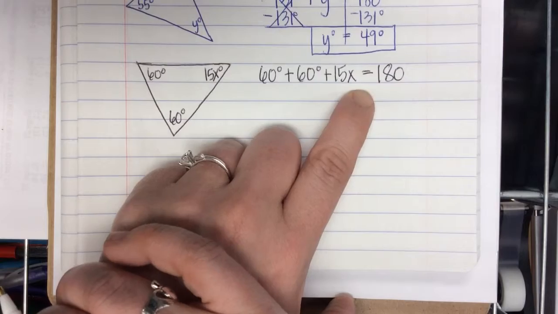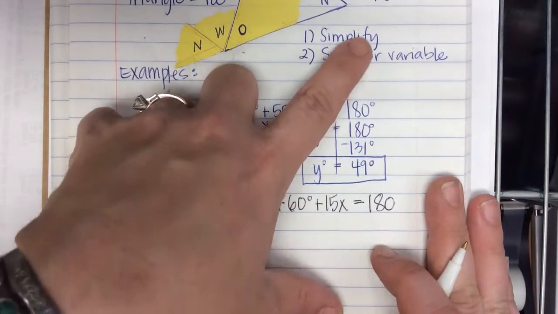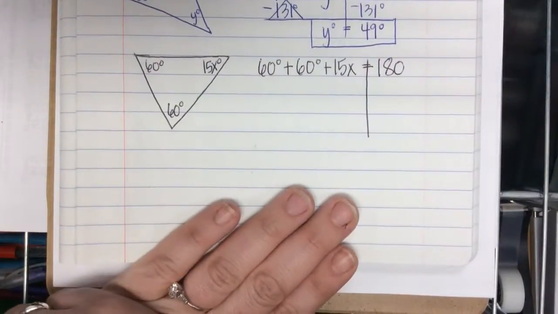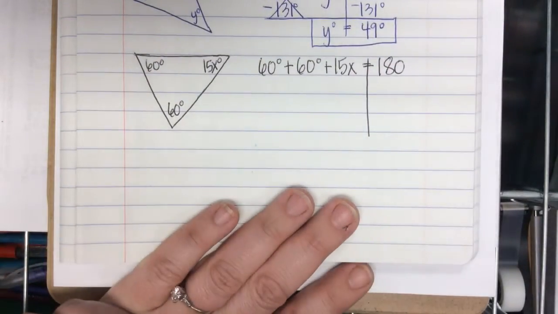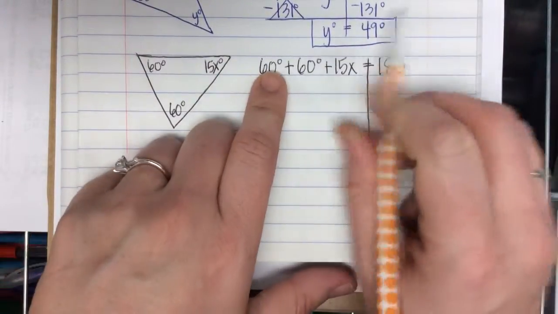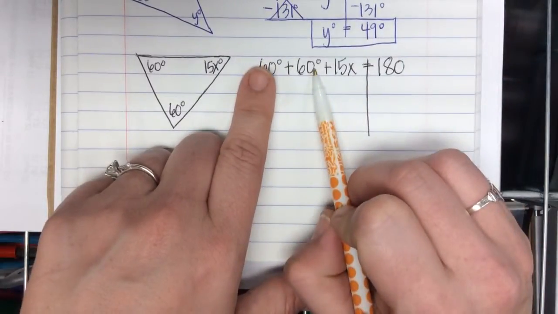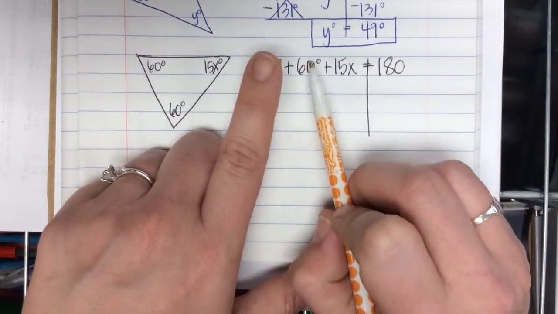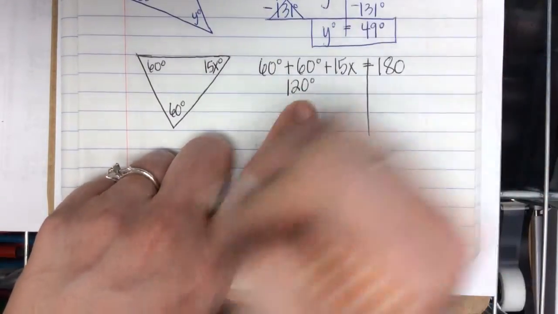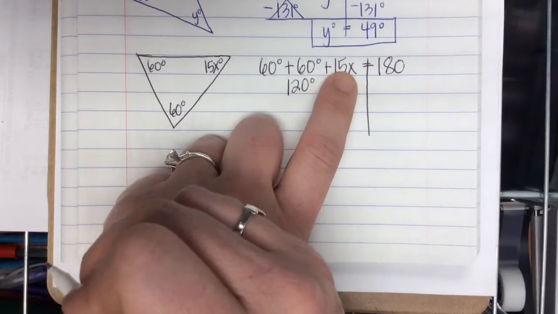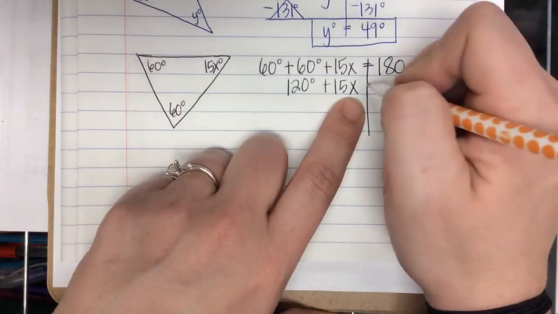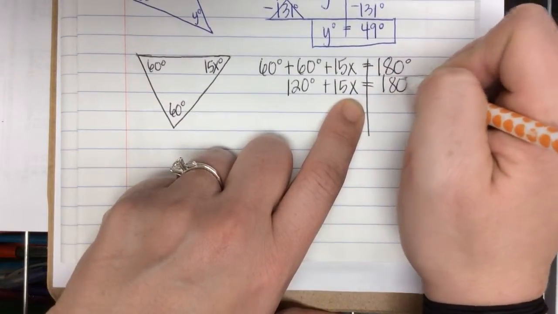Setting it up. My first rule is to simplify. Is there anything that I can combine to make my problem easier? Which ones? 60 plus 60. They're both on the same side. They're both constants. They don't have variables, so I can put them together. 60 degrees plus 60 degrees is 120 degrees. I can't add that 15x, so I just bring it on down. Equals 180 degrees.